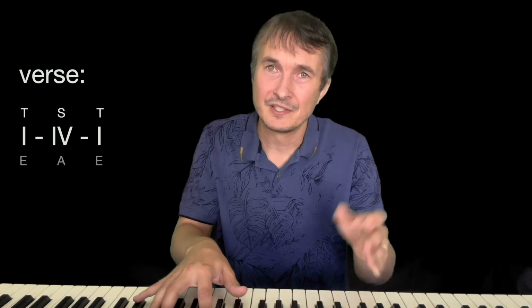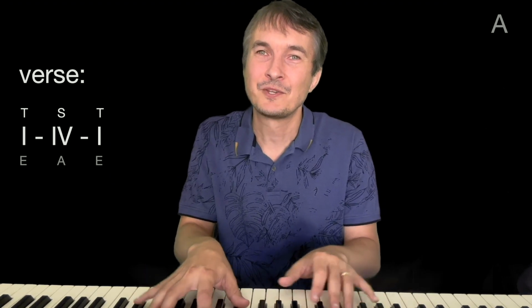The verse starts on the tonic, then development, subdominant, and back to 1. That's a plagal cadence. Development, back to 1, plagal cadence. And look, in between we will have this.